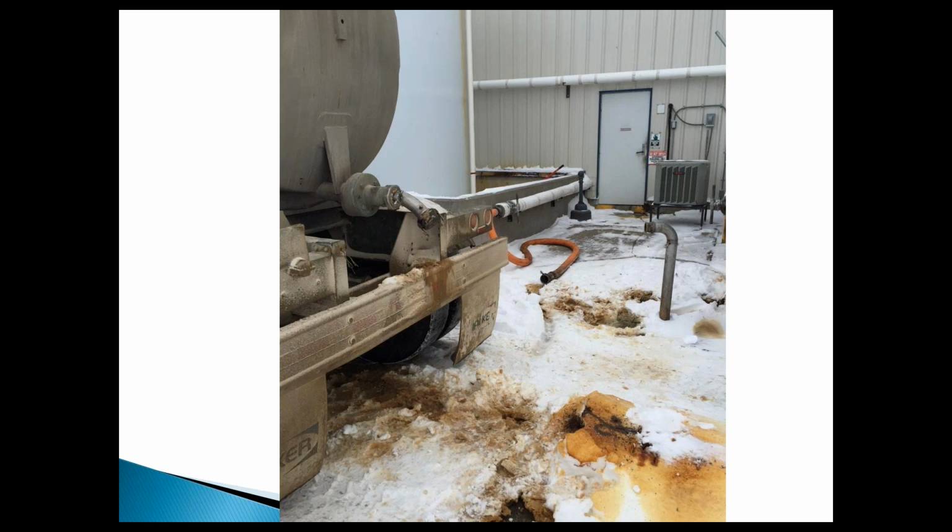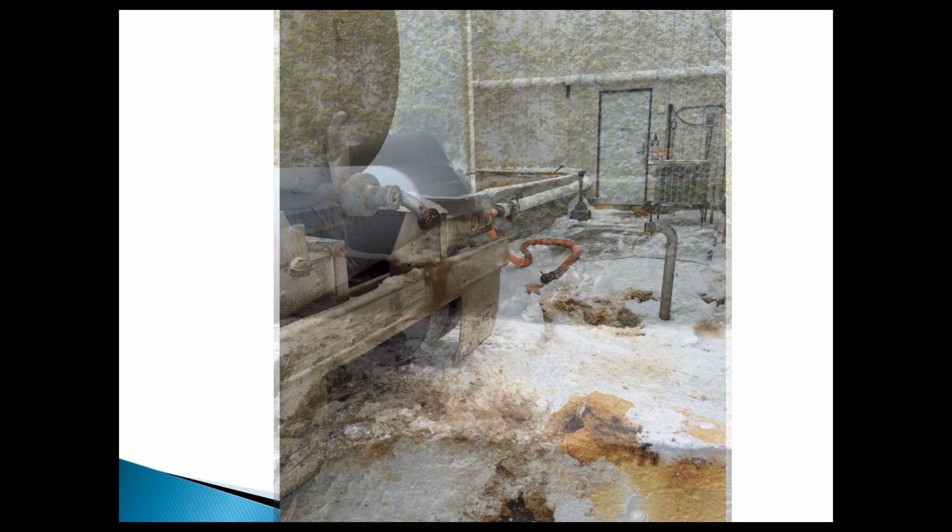Tanker trucks store oil, you've got to be careful. In this case, a truck had a small leak, it migrated out from the facility, went into a fish hatchery and killed everything there.